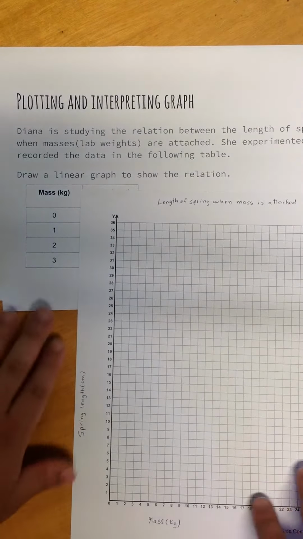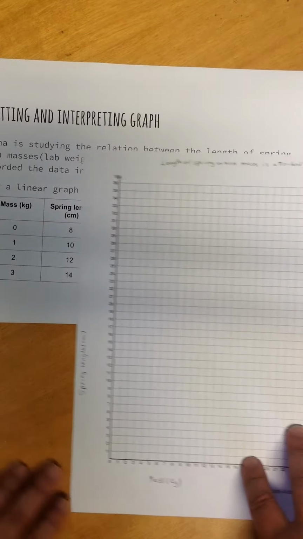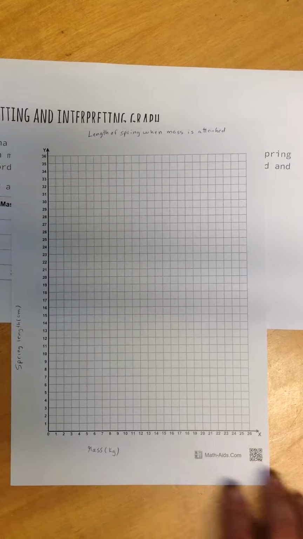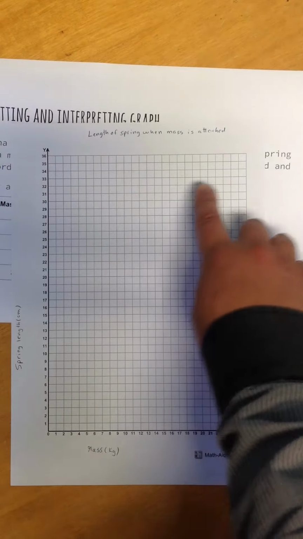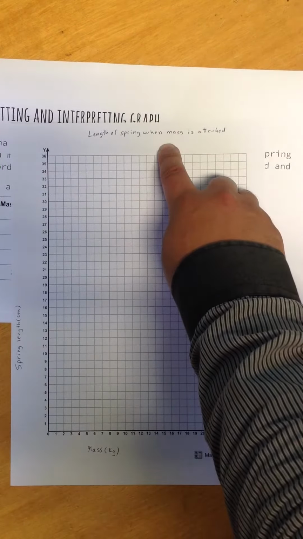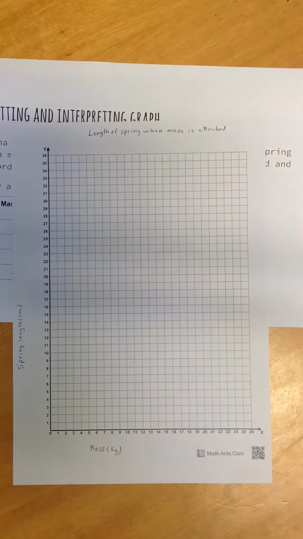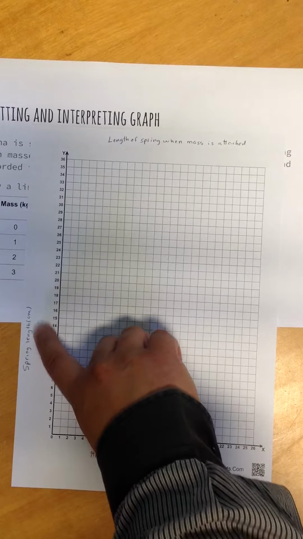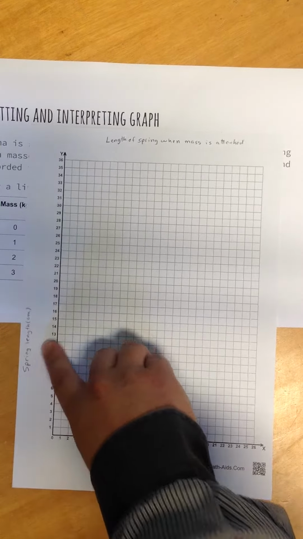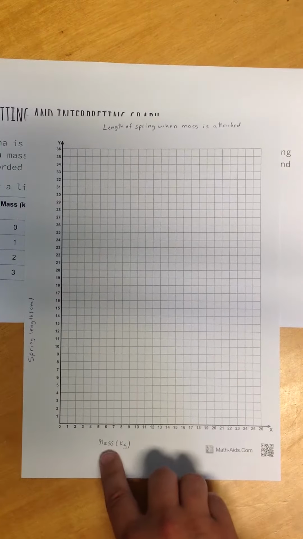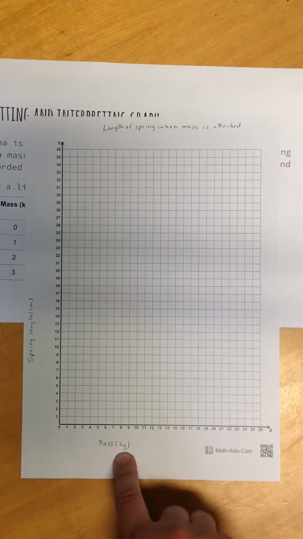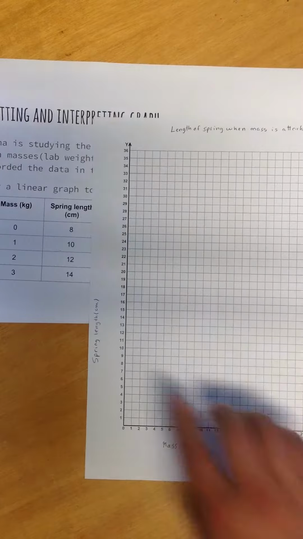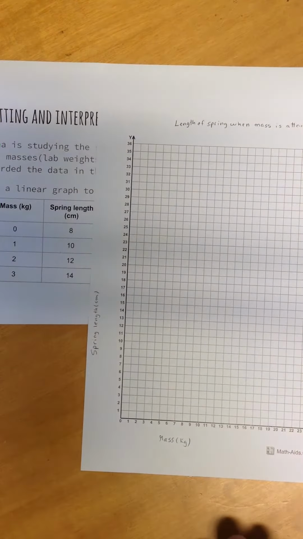I can cheat a little bit. Let's use the technology. Here I have a graph, a number plane, and as you can see, I've already put a title, length of the spring when mass is attached. Here's my dependent variable, spring length, and there's my unit, and I label it. And here is my independent variable, mass in kilograms. So let's put these numbers into our table.